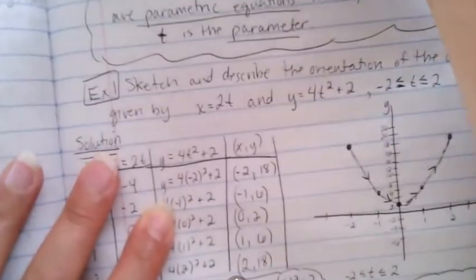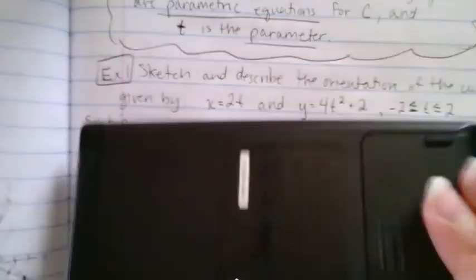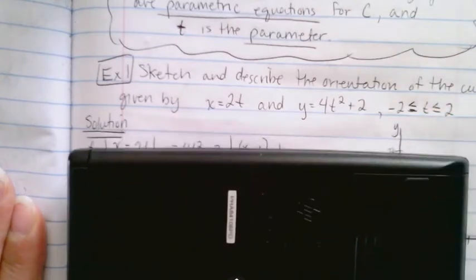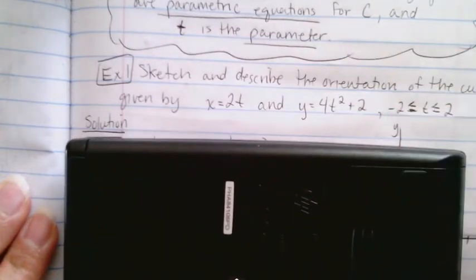We're going to start with an example, and this one is given to us already. Sketch and describe the orientation of the curve given by x equals 2t and y equals 4t squared plus t, where t is between -2 and 2. This is like our domain, our restriction. So how do we solve this?